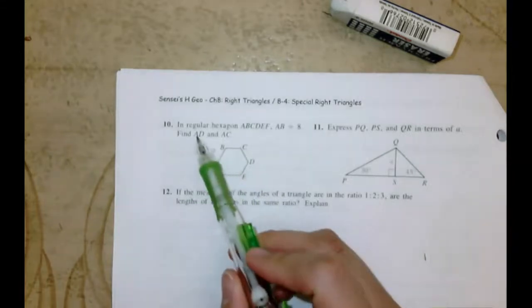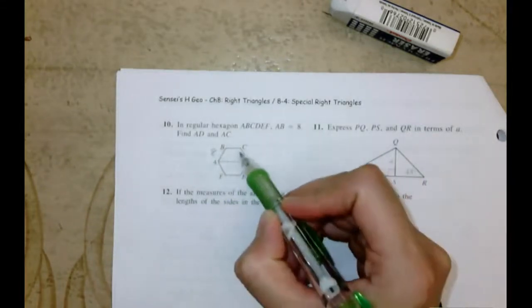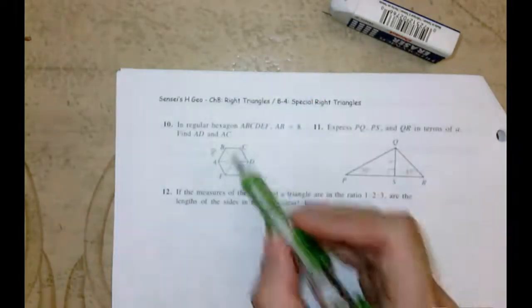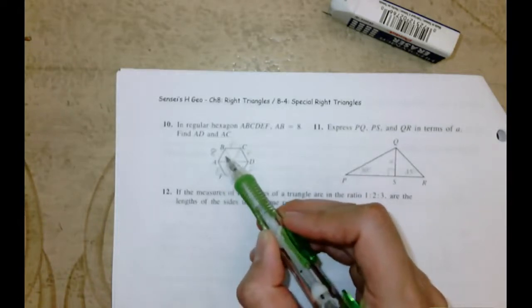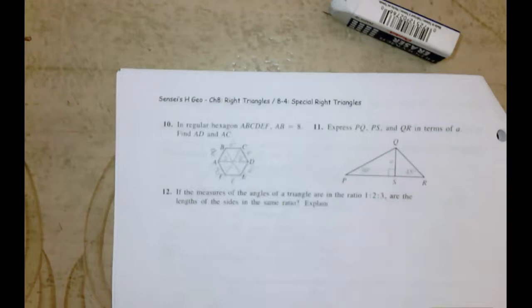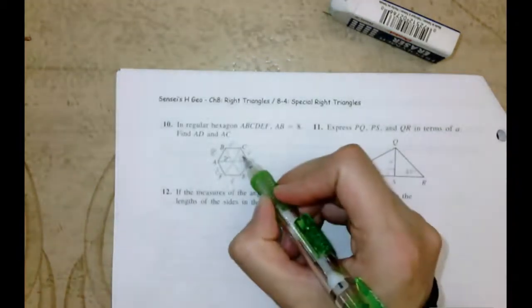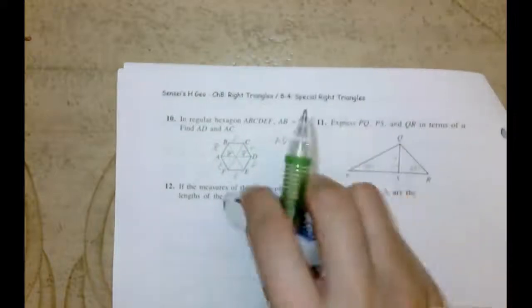Okay, so knowing that these are hexagons and equilateral triangles, these are all 8, right? It's a regular hexagon, but this is also 8, and that's also 8. Okay, can you see that? This is 8 and this is 8. So AD is 16.